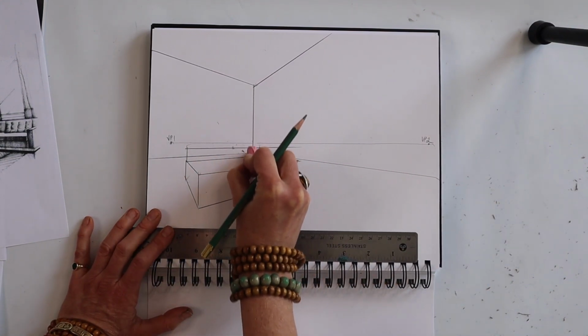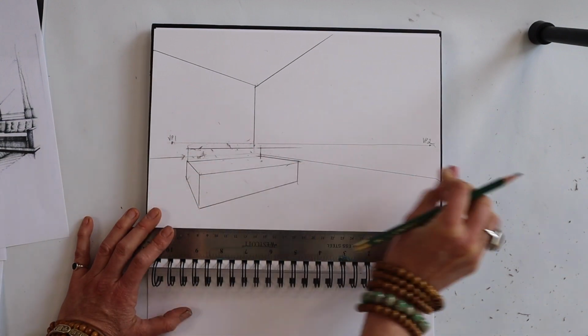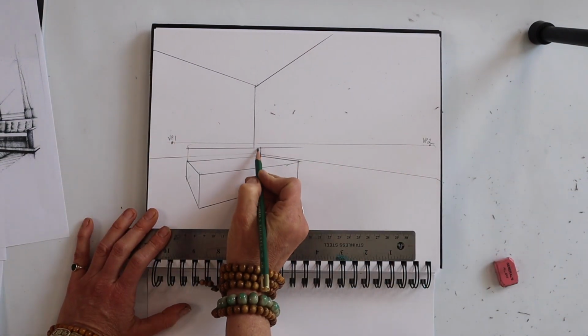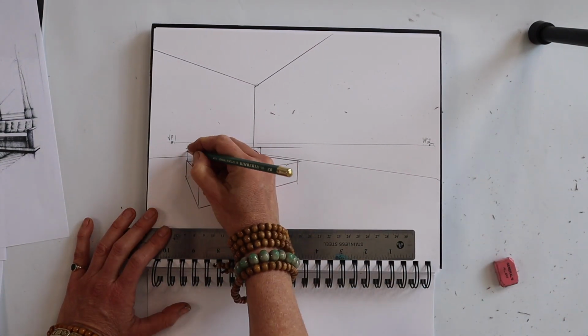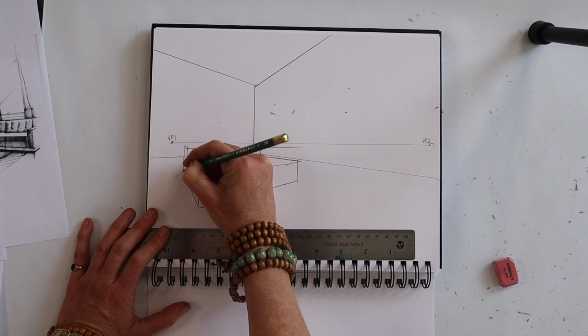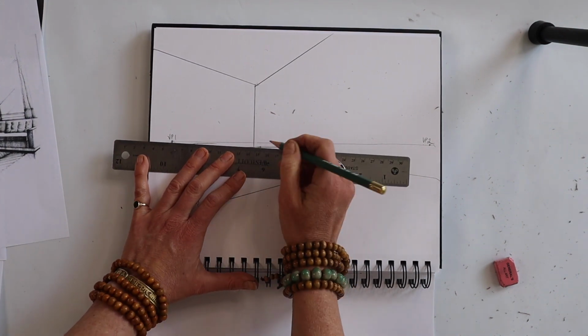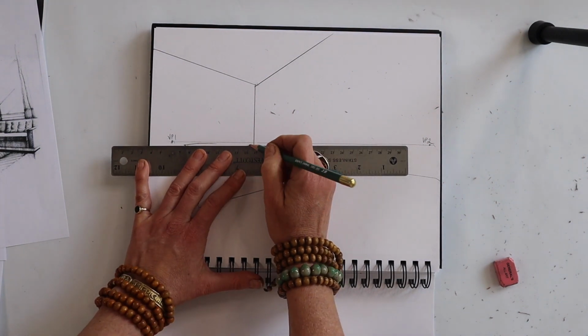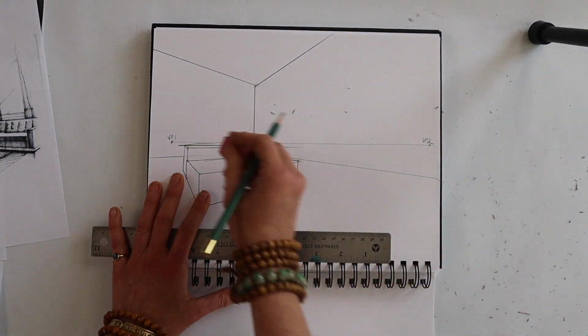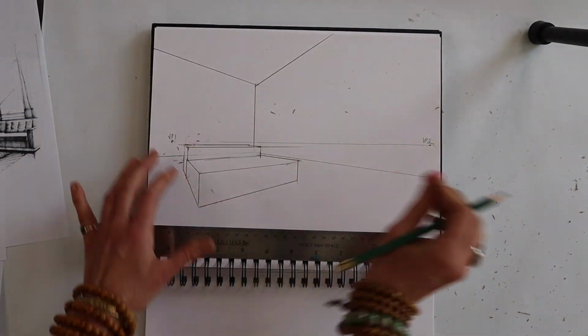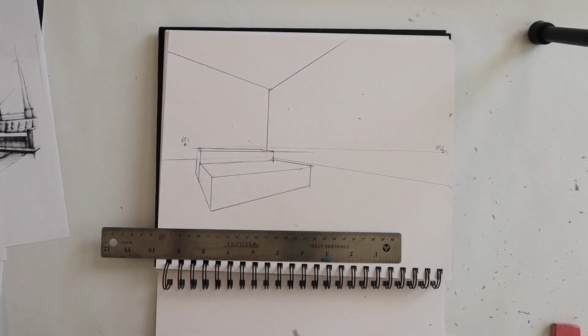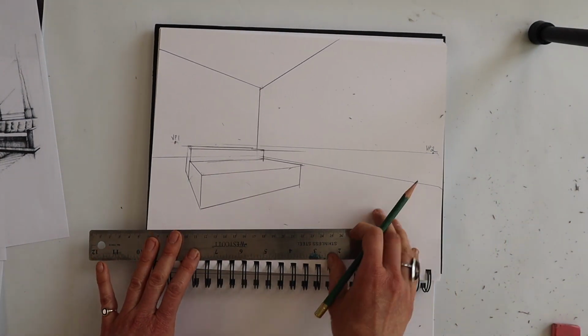If I erase the bottom of this corner, it will help you see a little bit better. Here I can extend a little further and also have the top. There we go. A little bit straighter. So there is the shape of the couch.